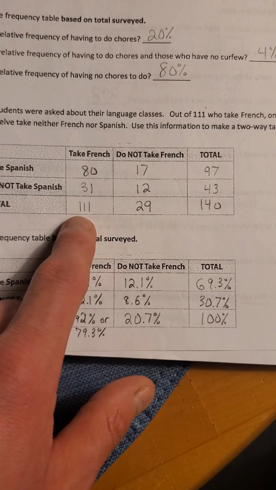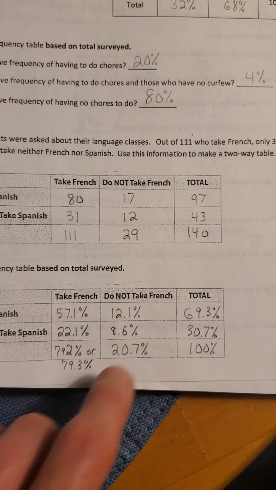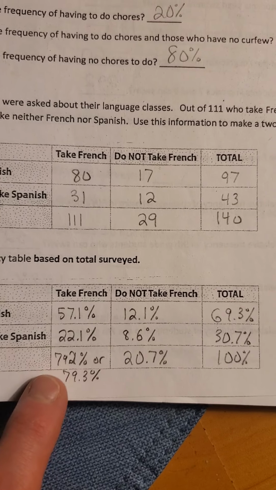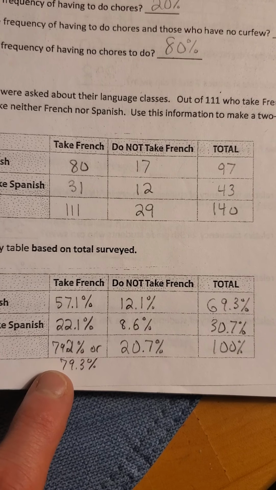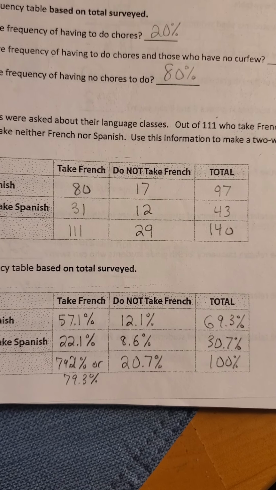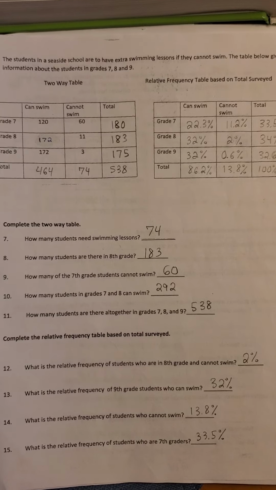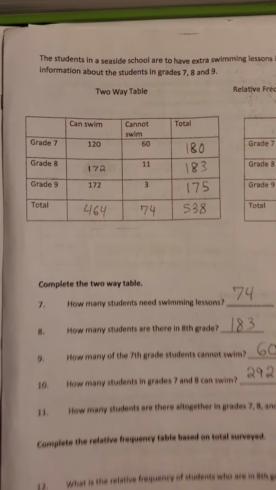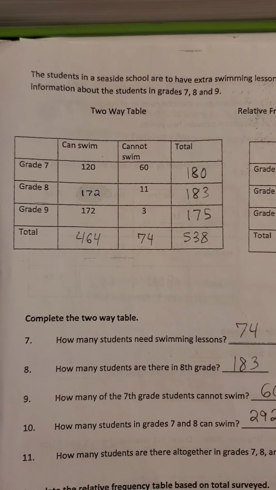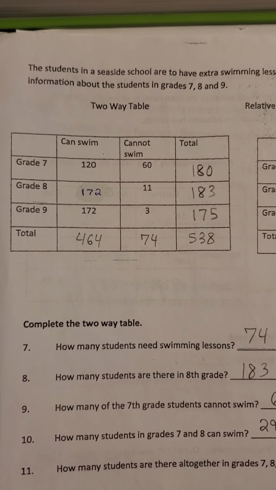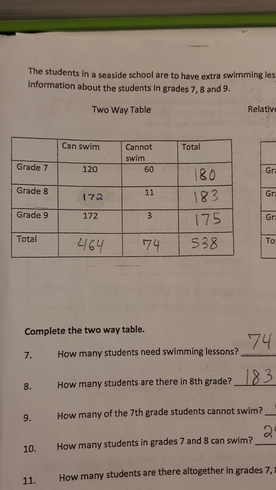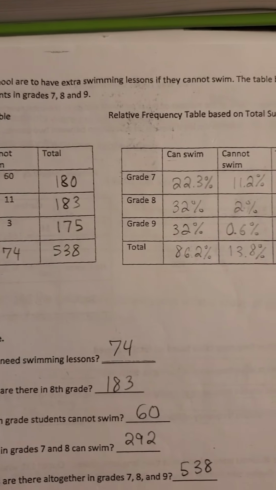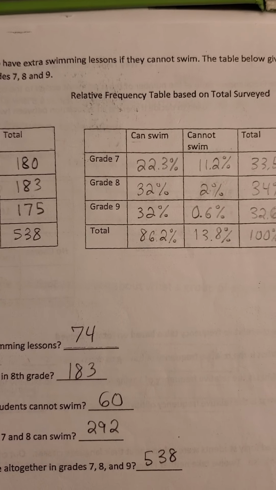How about another one? 111 divided by 140? You could say 79.2 or 79.3. Either one will work. And that's how you find the percentages. Then finally, we're on the back. There is a table where information is given to you, and you have to fill out the totals. And then you're finding the relative frequencies over here to the right.